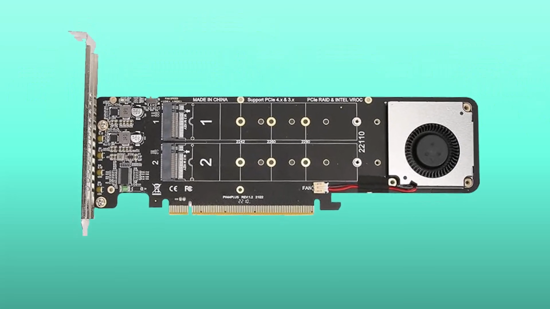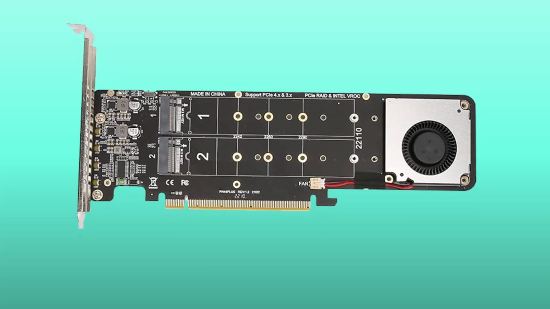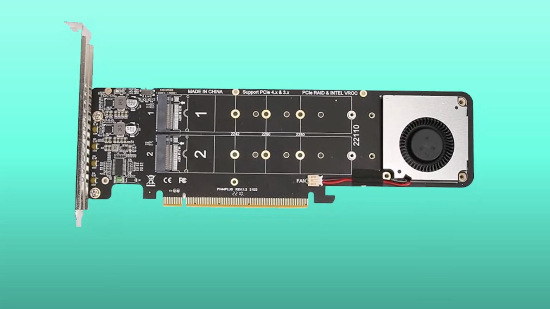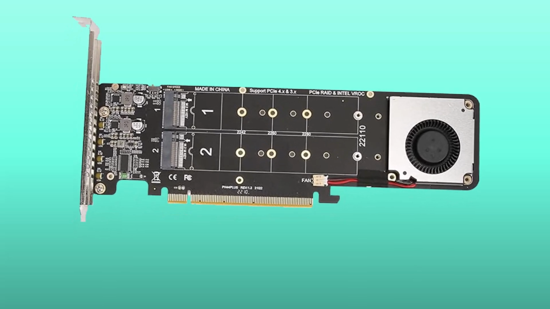So now let's complete with type number 4, which is add-in card, AIC SSD. The AIC SSD is installed directly in the PCIe slots on the motherboard. These SSDs deliver high-speed performance and are typically NVMe based.